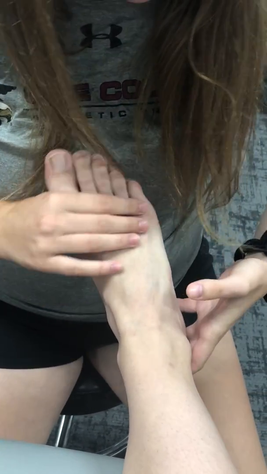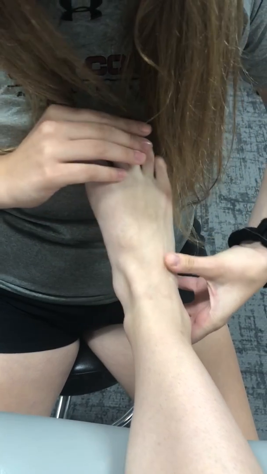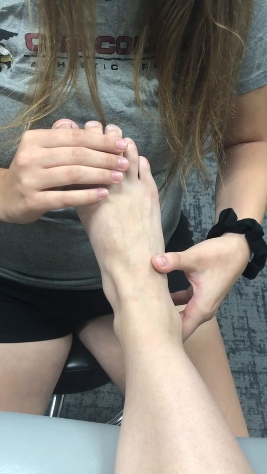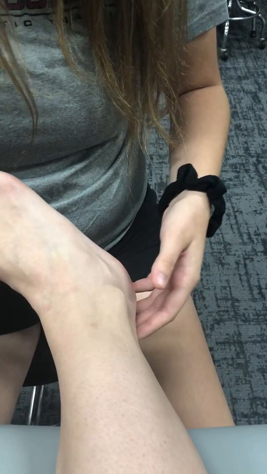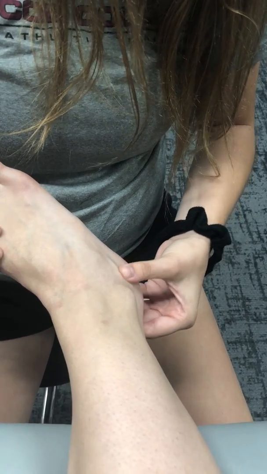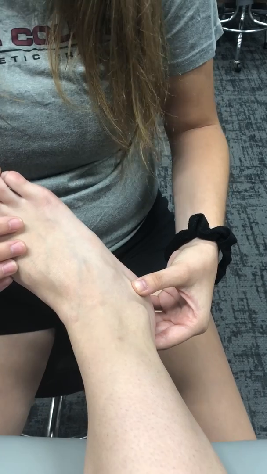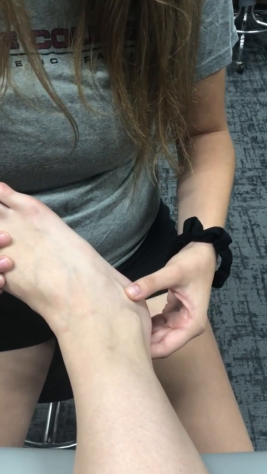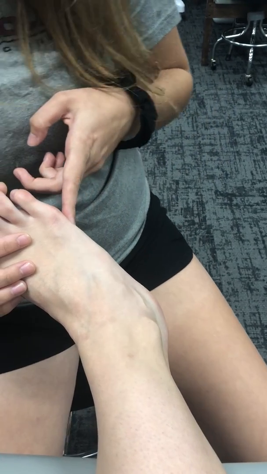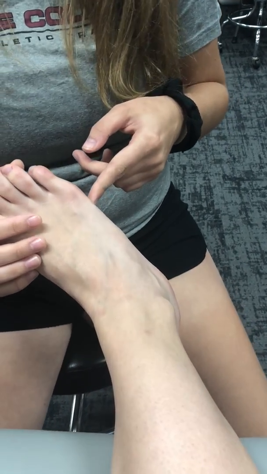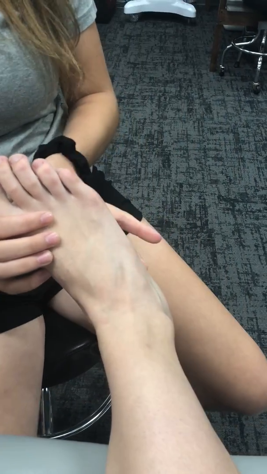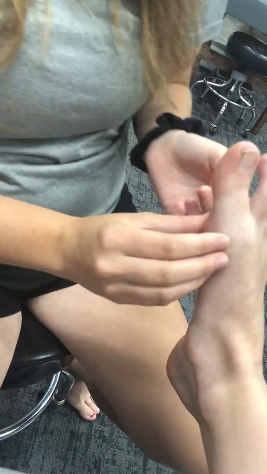Cuboid bone. Cuboid is right in here. Peroneal tubercle. Peroneal tubercle goes right here. Peroneus brevis tendon. Peroneus brevis goes through here and it goes down to the 5th metatarsal. Peroneus longus tendon. Peroneus longus goes through here and then goes down through the bottom of the foot over to the 1st metatarsal.